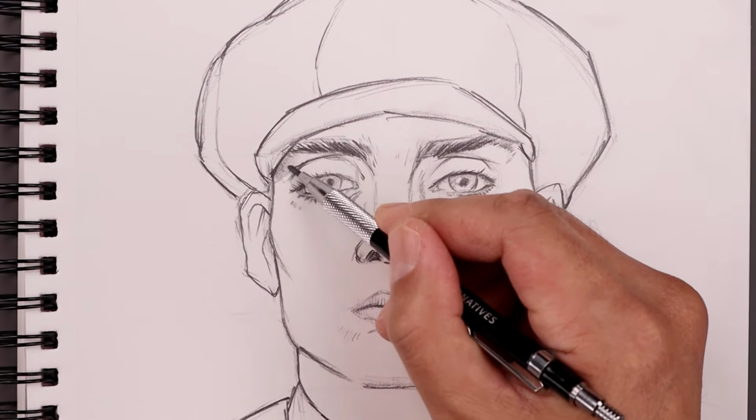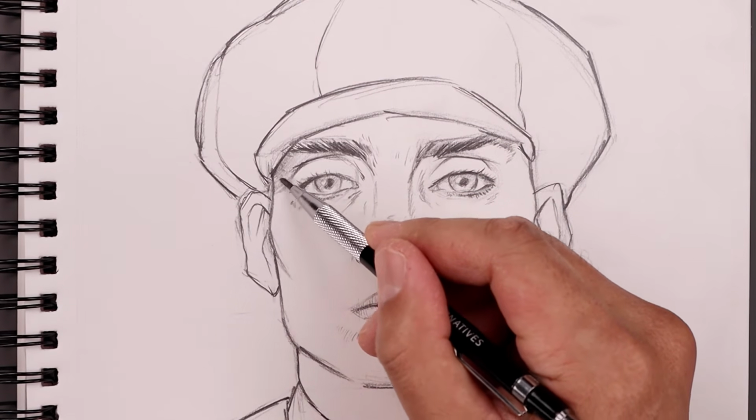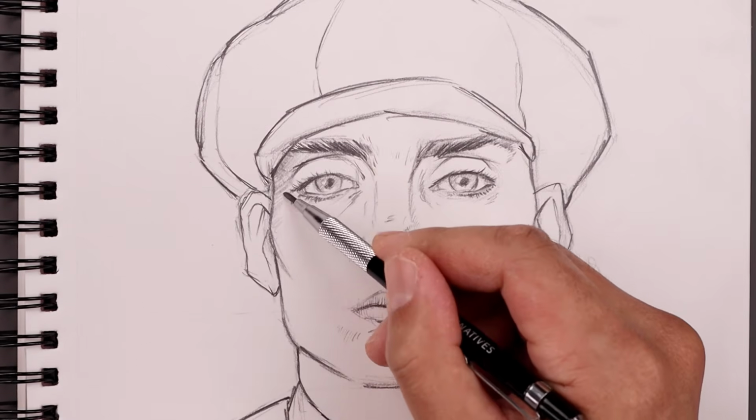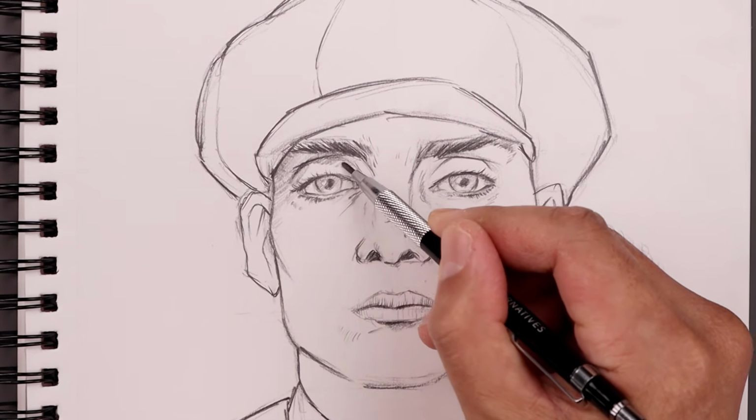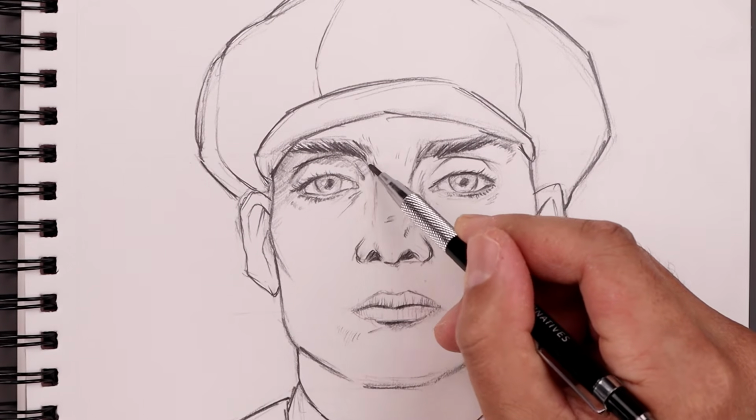I'm going to move to the flat edge of my pencil and start adding some shadows. Let's start from the top, just working our way around the side of the eyes. Let's darken up the eyelid, come across and in towards the side of the nose.